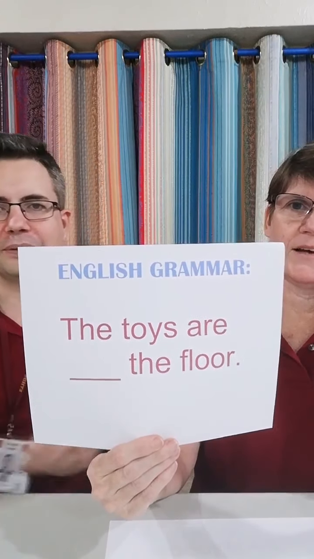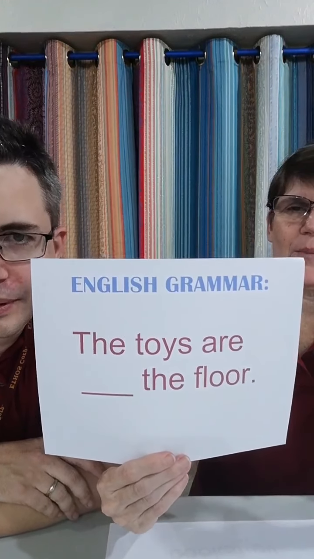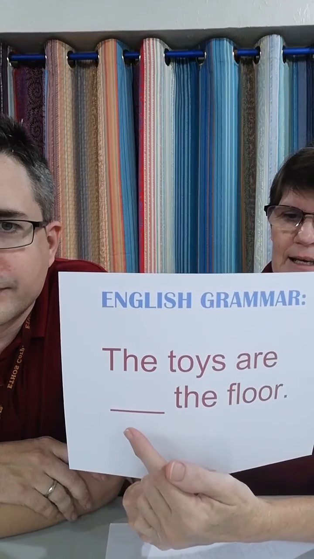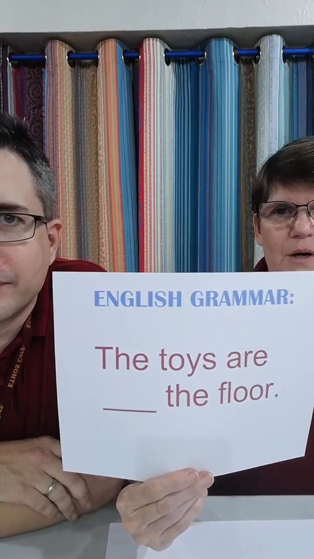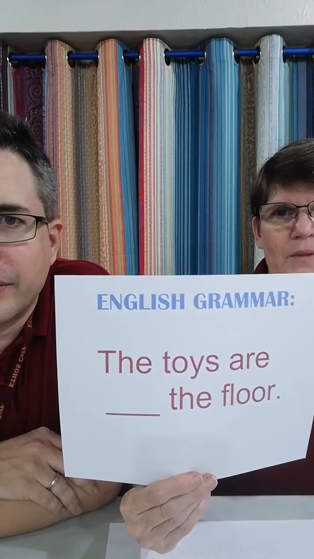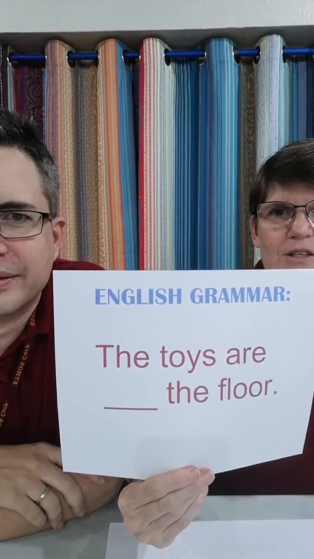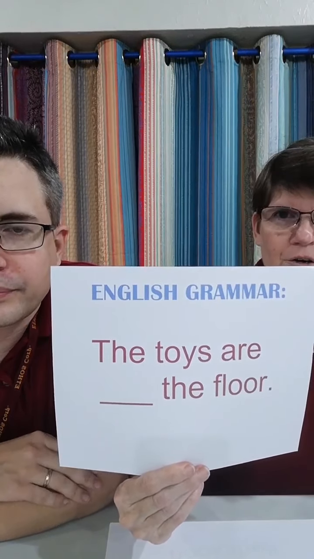Okay. So now's your chance to give us an answer. Please tell us what you think the proper preposition is for this blank here. Is it in the floor, on the floor, or at the floor? Just write your comment in the comment section. I think we have a lot of people in here right now. It says two, but I think there's actually more than that. There's just more. So what do you think? Is it in, on, or at the floor?